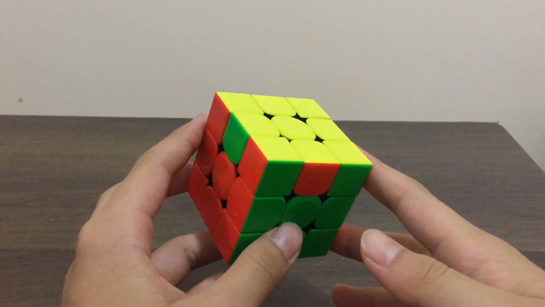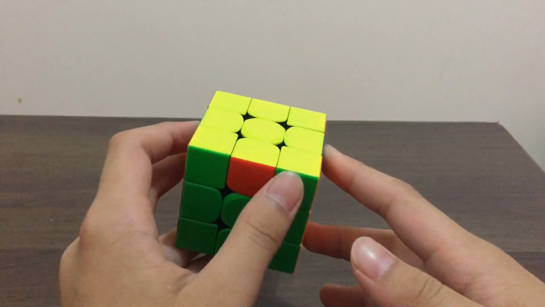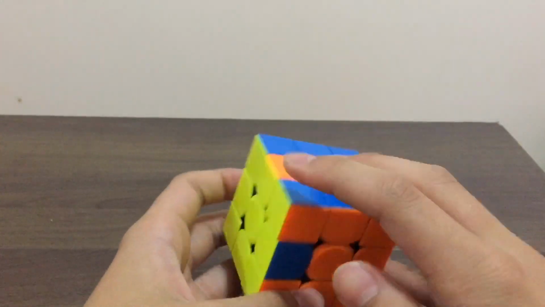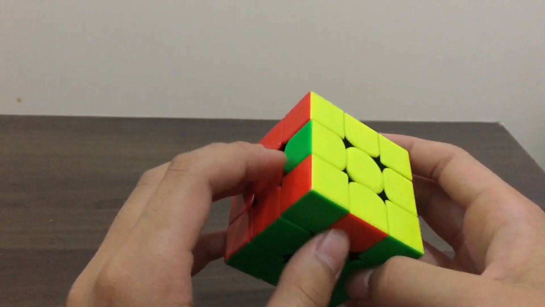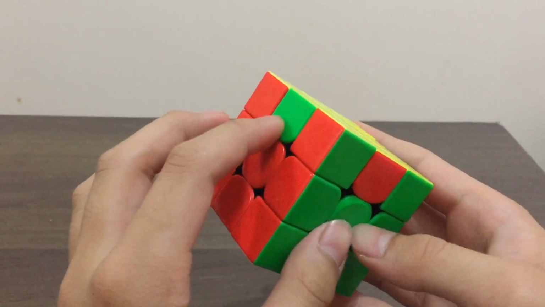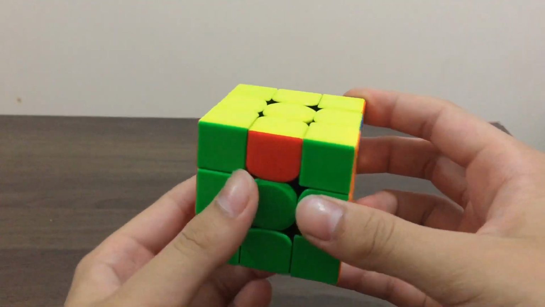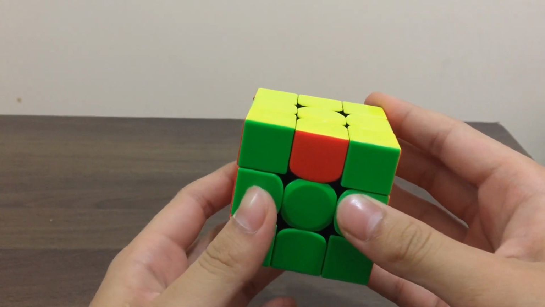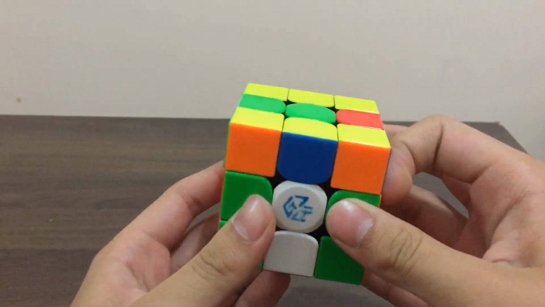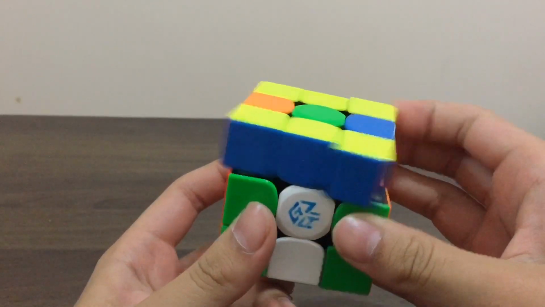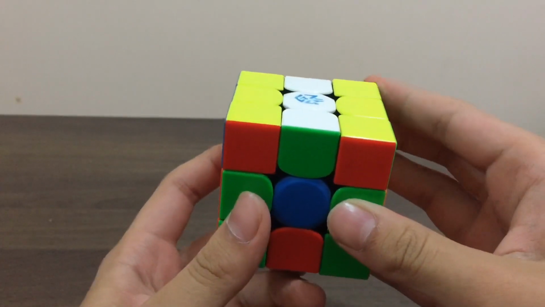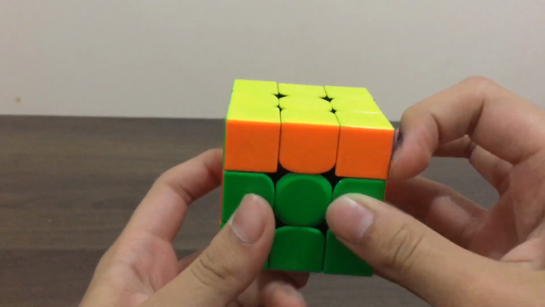This is Z perm, where the edges swap to the face next to it, like this. So doing the algorithm, you face the side where the edges want to swap, and you do this algorithm: M prime, U, M2, U, M2, U, M prime, U2, M2, U.